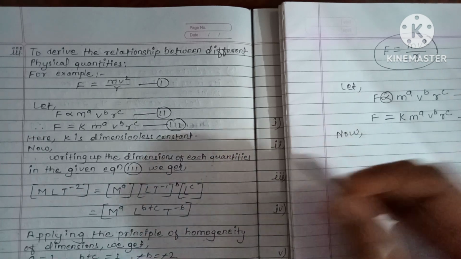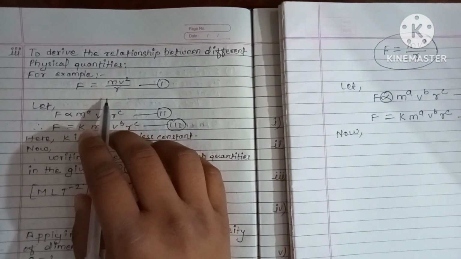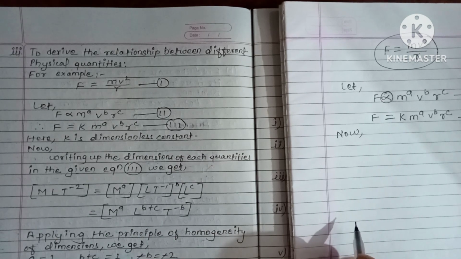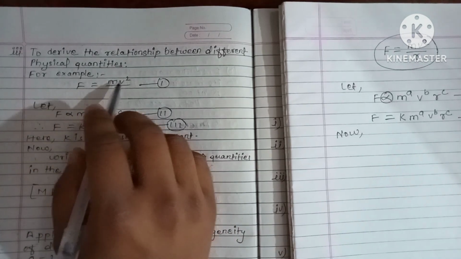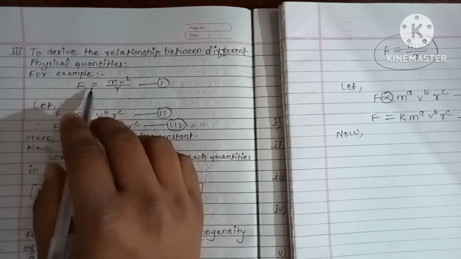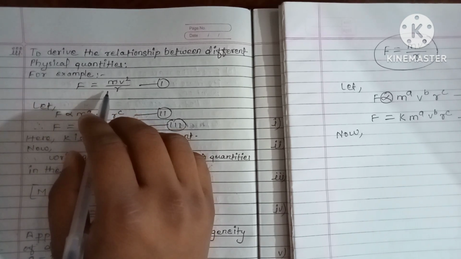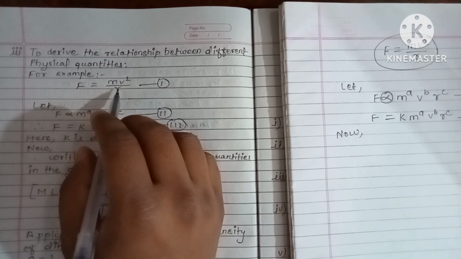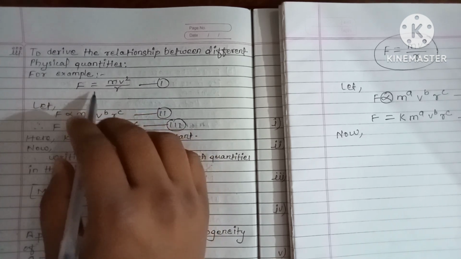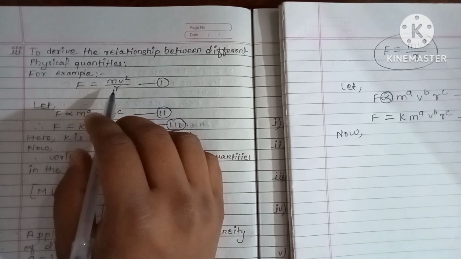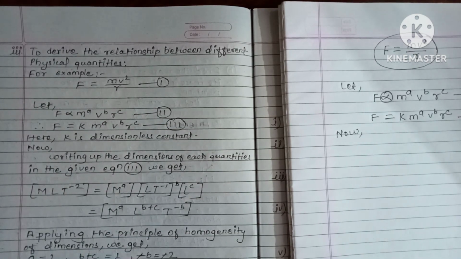For a while, let's forget this relation. We are going to derive it dimensionally. For a while, we don't know whether the physical quantities given in this equation are directly proportional to each other or inversely proportional to each other. We don't know about the relation of its powers. So dimensional formula deals with powers. What is dimensional formula? Dimensional formula is the powers raised over the fundamental quantities, isn't it?